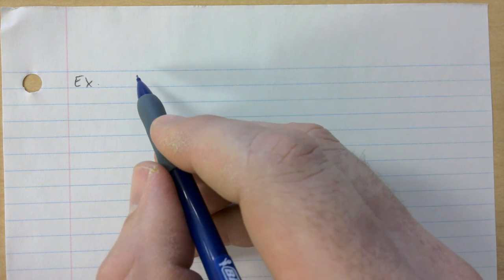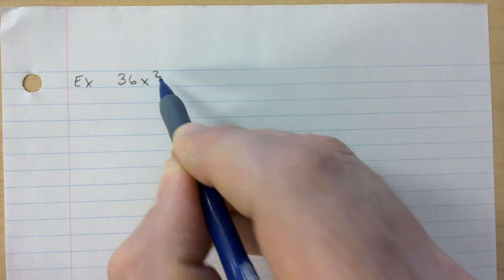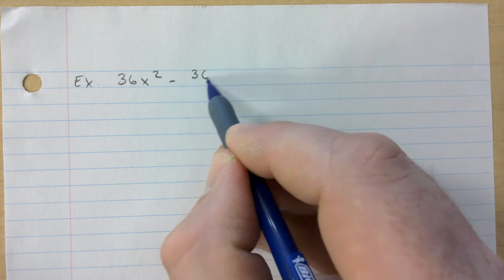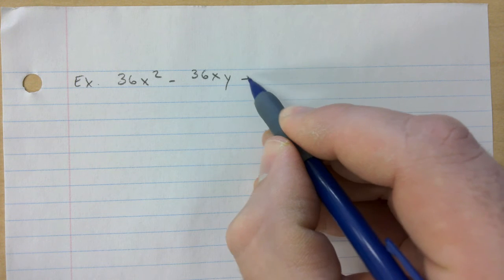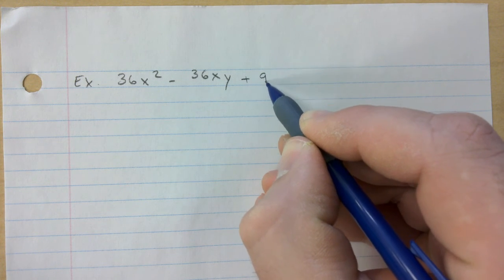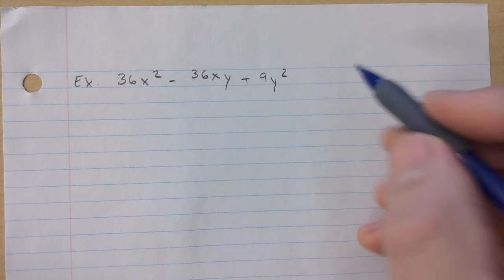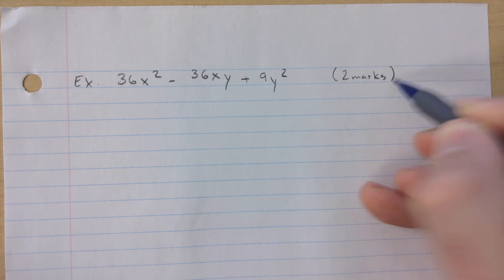36x squared minus 36xy plus 9y squared. This would be 2 marks.